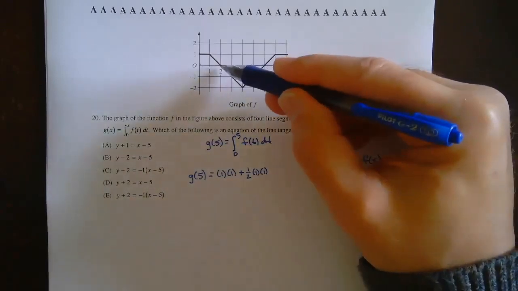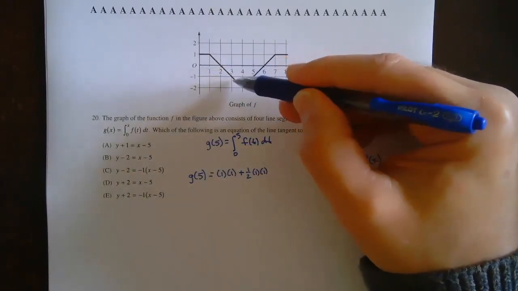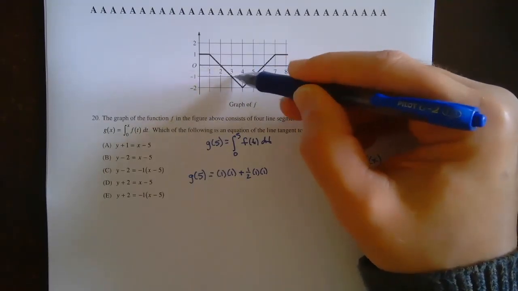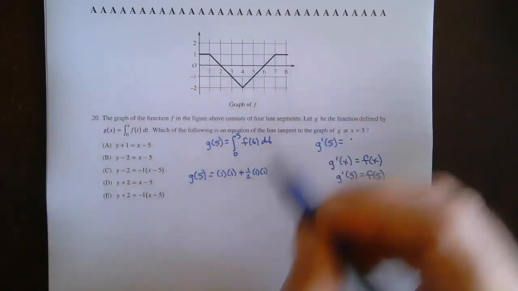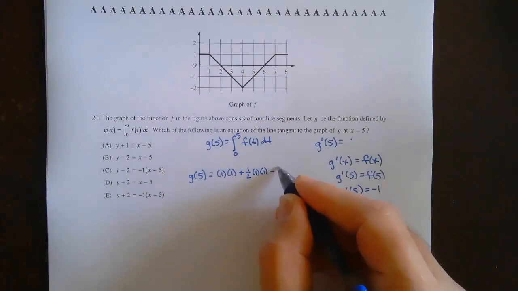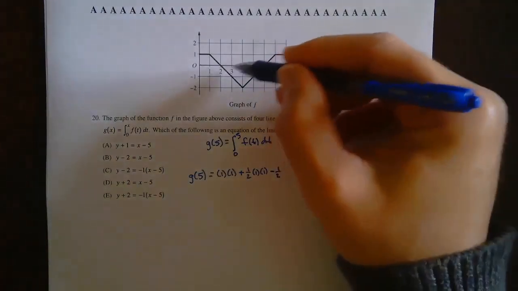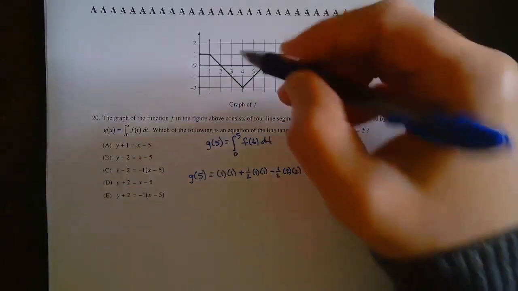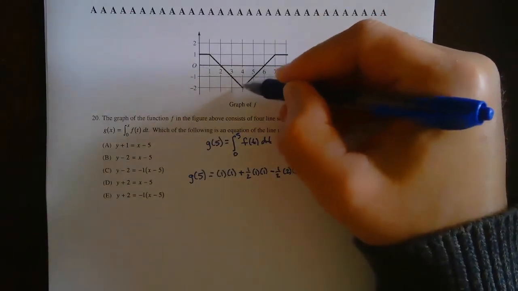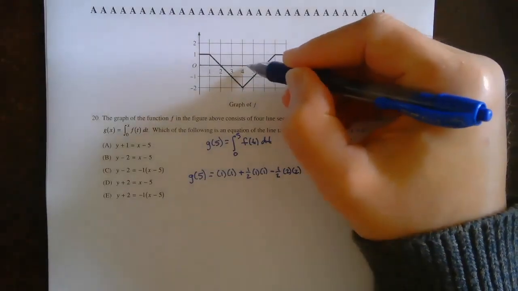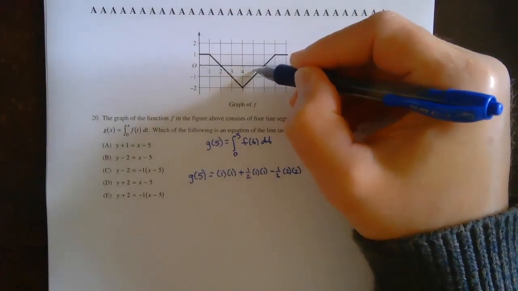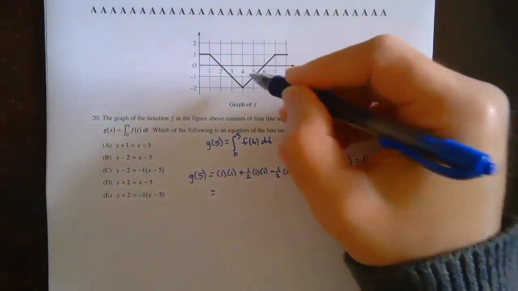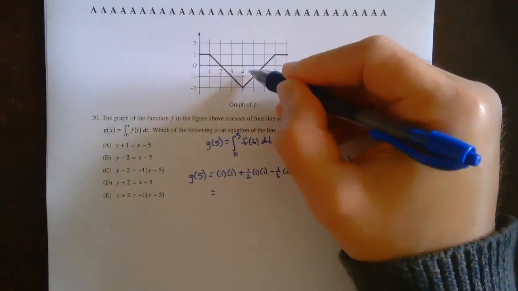Okay, so from here to here, right now my function is below the x-axis. So I can use area, but it's going to have to be negative here, right? So I'm going to have to minus 1/2 times 2 times 2. Okay, and I'm up to 4 right here, right? Then I have to do this little part between 4 and 5, which is also going to be negative, right? So this little area right here would be -1.